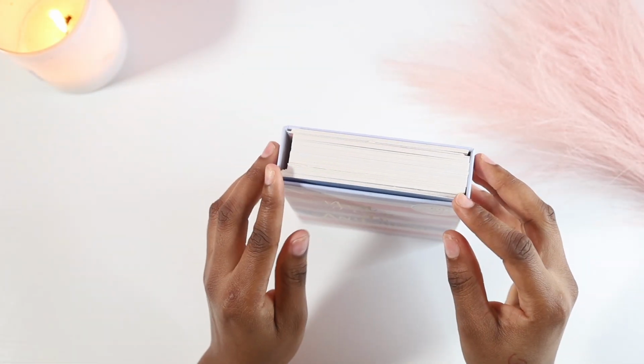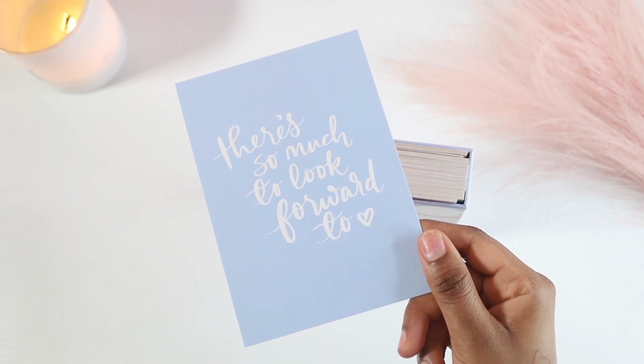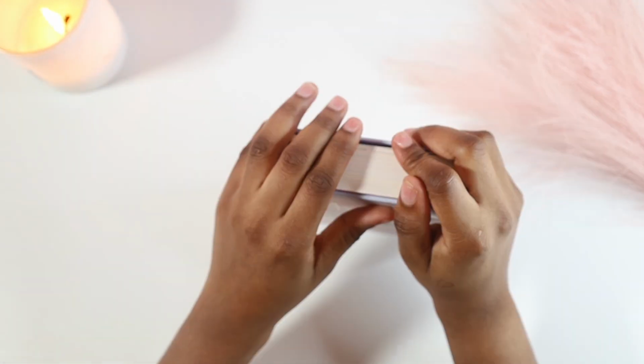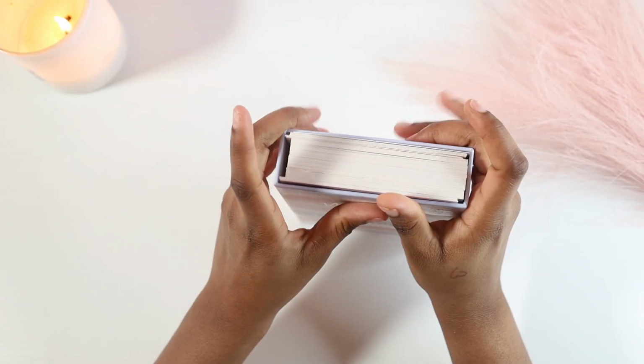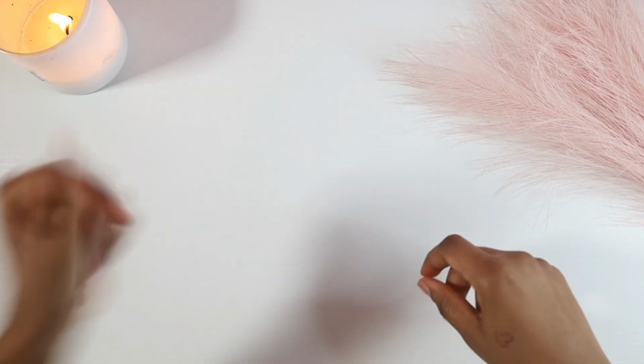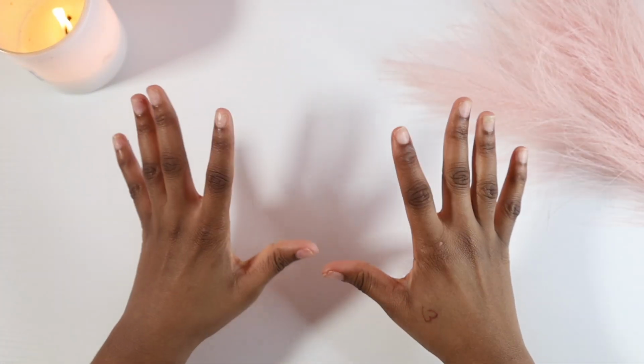Okay, before we get into it, let's read a positive quote. Our positive quote for today is: there's so much to look forward to. So it doesn't matter what you're going through in life, just remember that, girl, you don't know what the future holds. You don't know what could be out there for you. You don't know what could happen tomorrow. You don't know what could happen 5 minutes later, 10 minutes later, or an hour later, whatever. You don't know. So look forward to good things and just keep positive things in your mind.